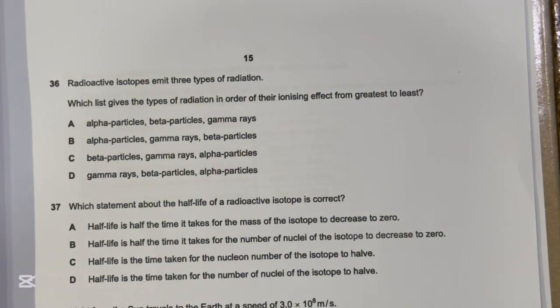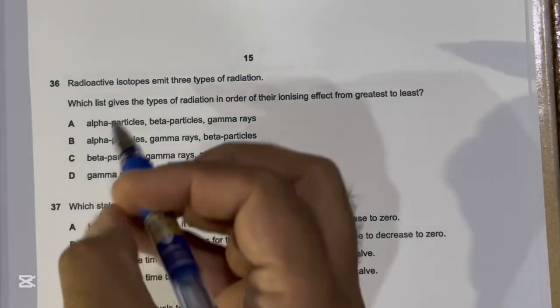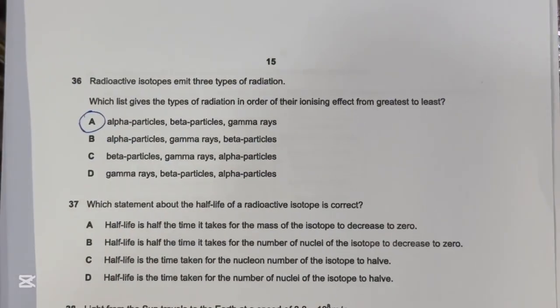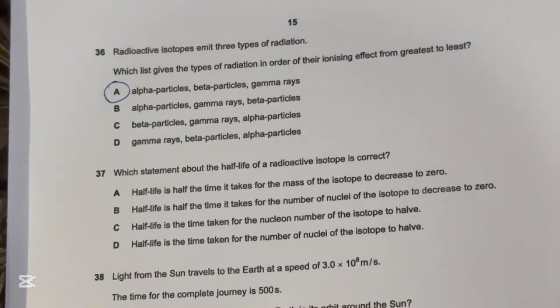Moving to question number 36, radioactive isotopes emit three types of radiation. Which list gives the types of radiation in order of their ionizing effect? We know that the alpha particle has the greatest ionizing effect because it is the biggest in size, second is beta and third is gamma. So option number A is carrying that choice. If the question was about penetration, the answer would be reversed: gamma, beta and alpha particle.